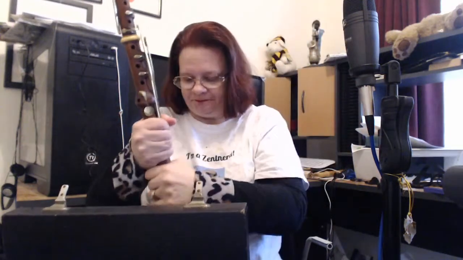So this is, that's real ivory. This clarinet was made in 1843, and it still plays. And I've played it. It's beautiful. It's made of boxwood, and it's just the rings around the joints that are ivory.